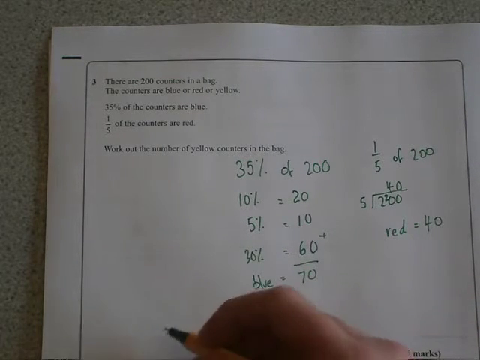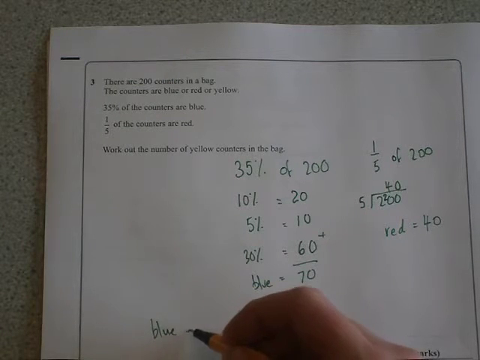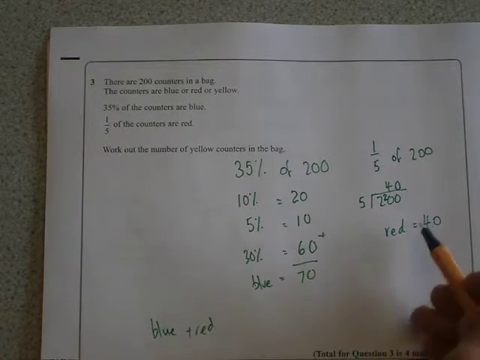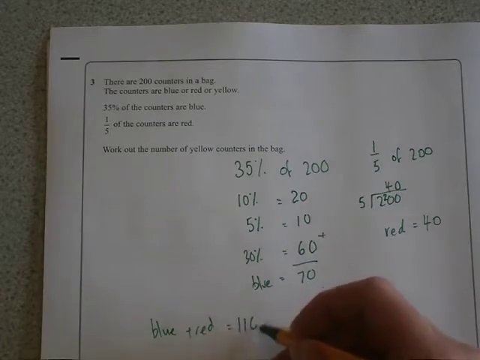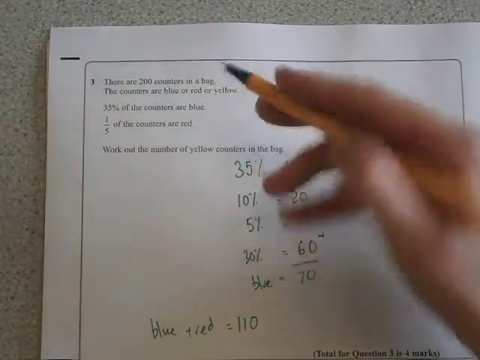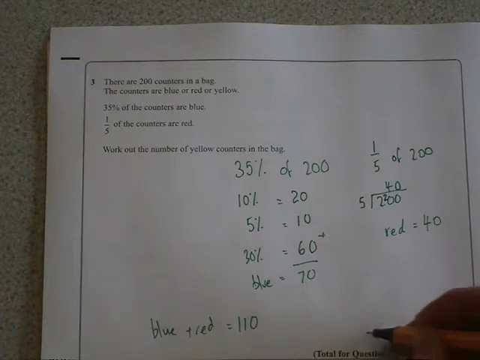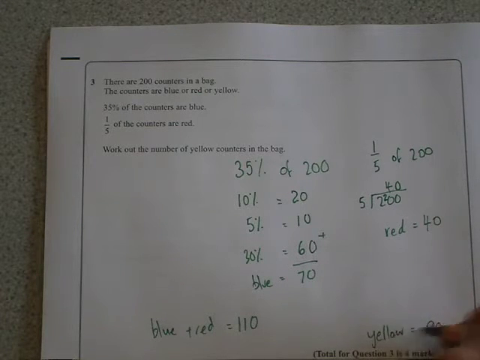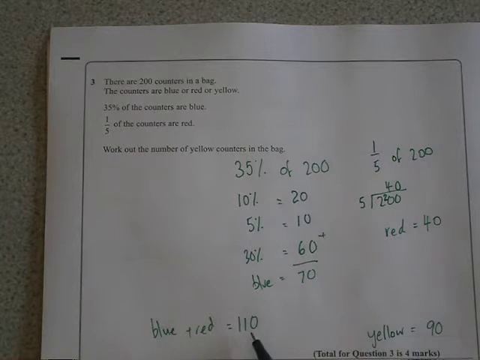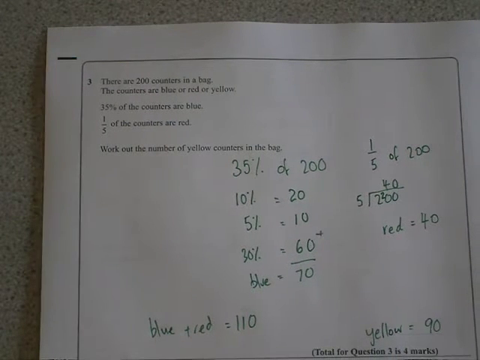So altogether, blue and red would be 70 add 40, which is 110. So I know there's 200 altogether, so yellow then must be 90. So yellow equals 90, because 90 add 110 is 200.